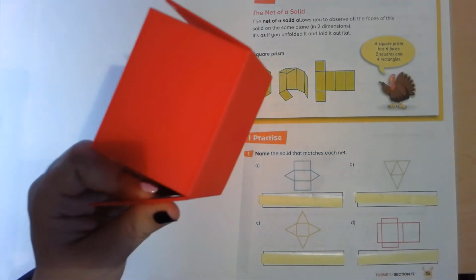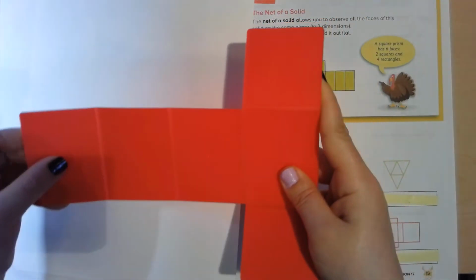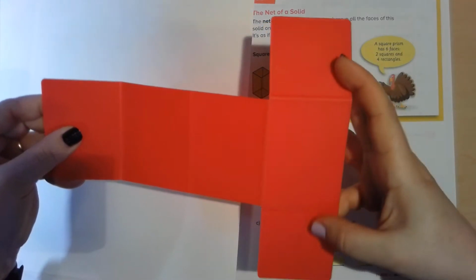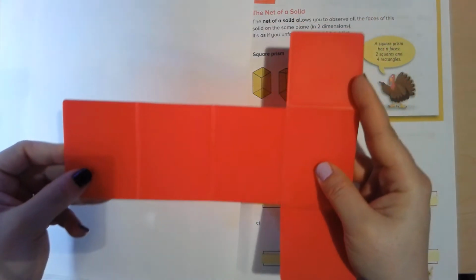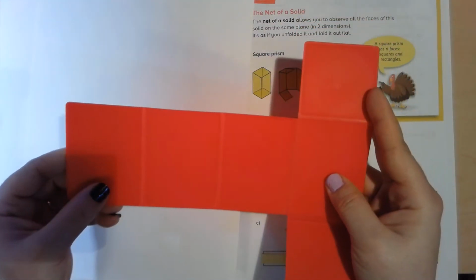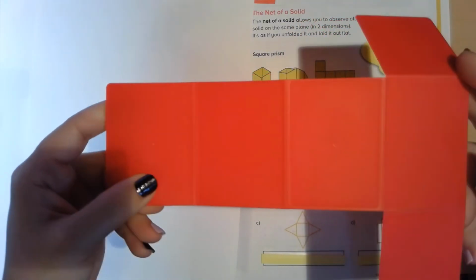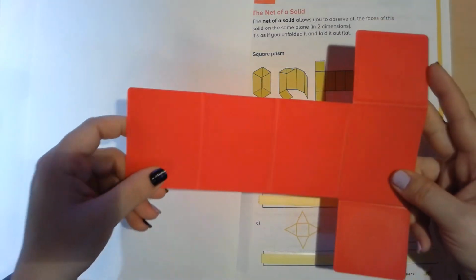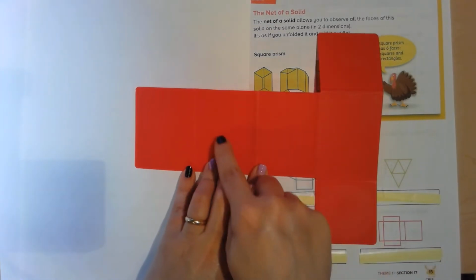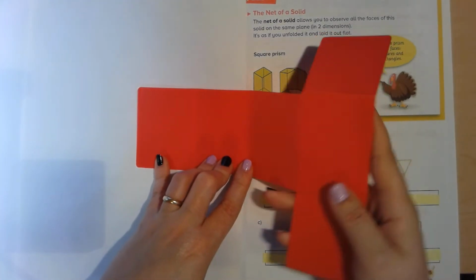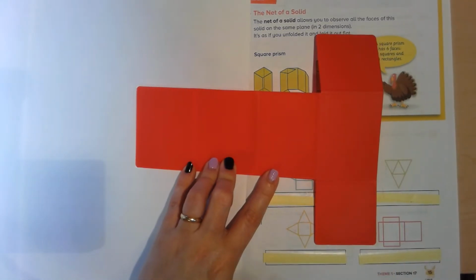And we lay the shape out. You see the 2 square bases and the 4 rectangle sides. So here we have the net of a square prism. A square prism, remember, has 6 faces in total. 1, 2, 3, 4, 5, 6. 2 squares and 4 rectangles.